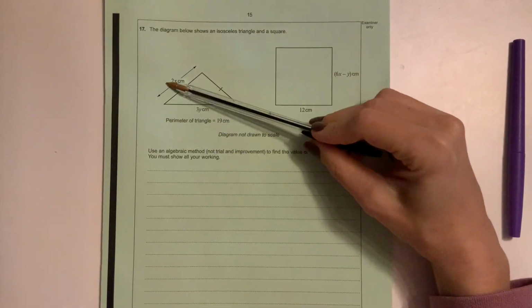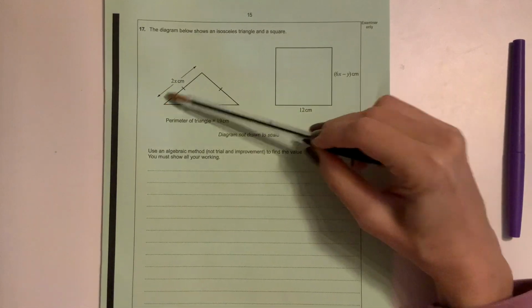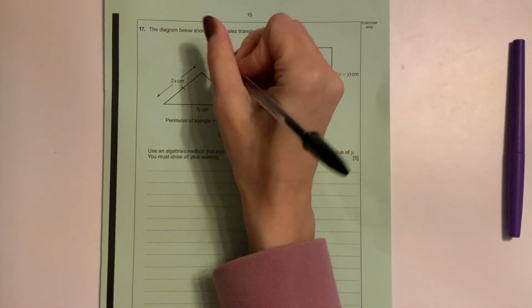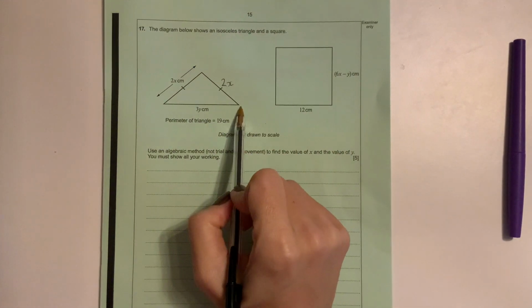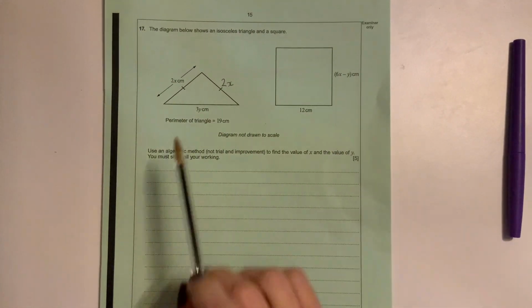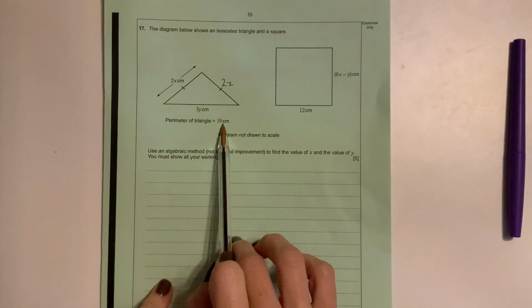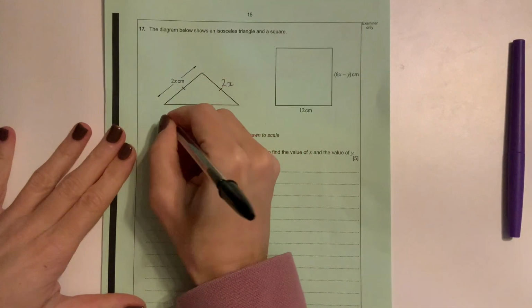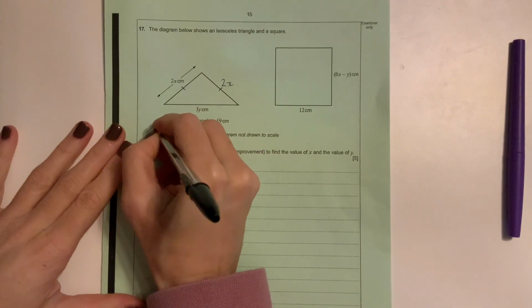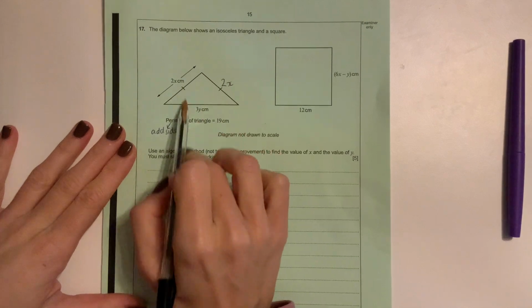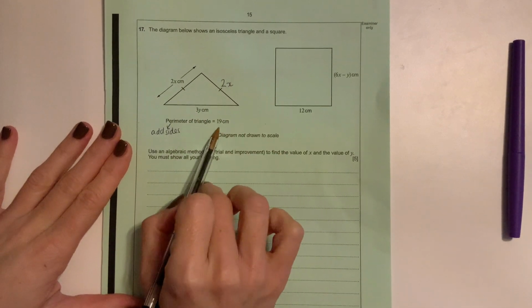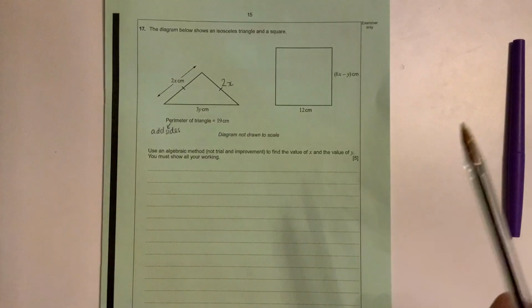So what I know is that an isosceles triangle, two sides are the same, so I know that this side is also going to be 2x. That side's 2x, that side's 2x. It also tells me that the perimeter of this triangle is equal to 19. Now, perimeter is when you add the sides together. Okay, so I know that if I add these three sides together, it's going to equal 19. Okay, so let's remember that.